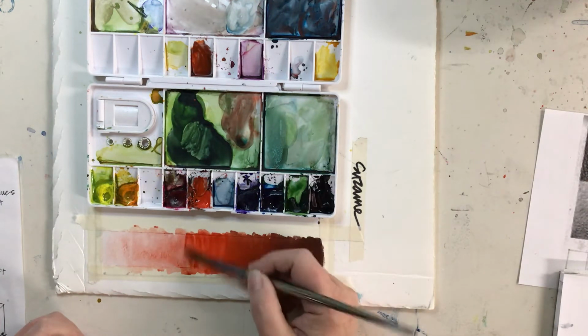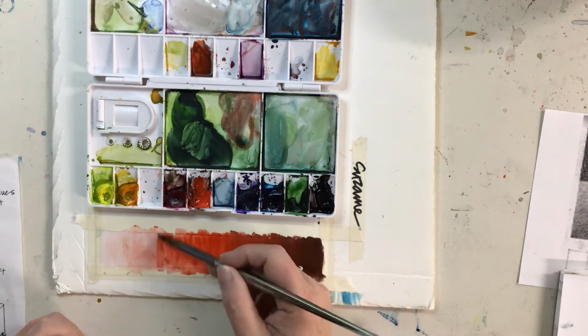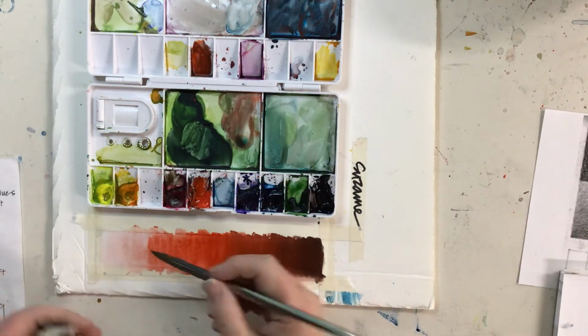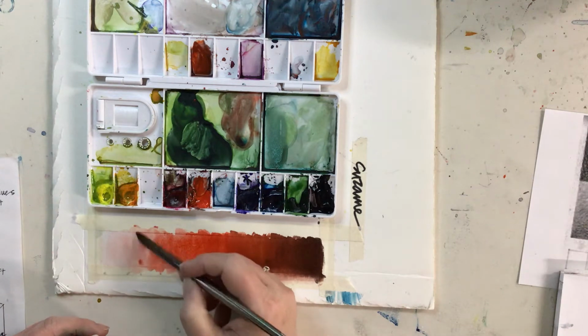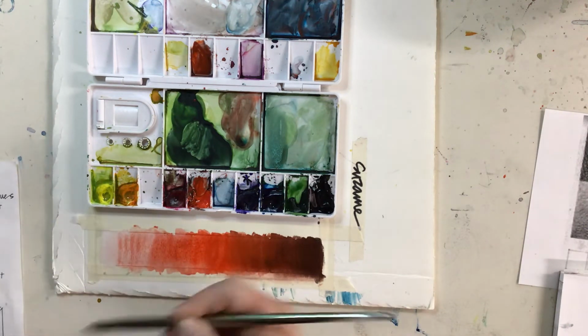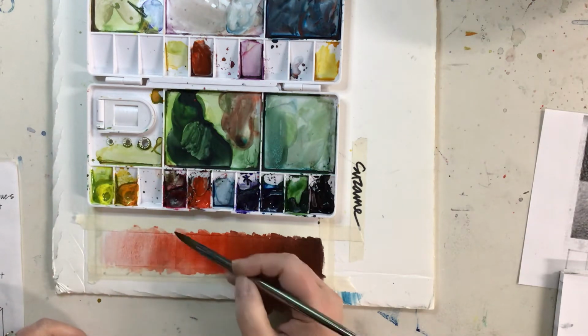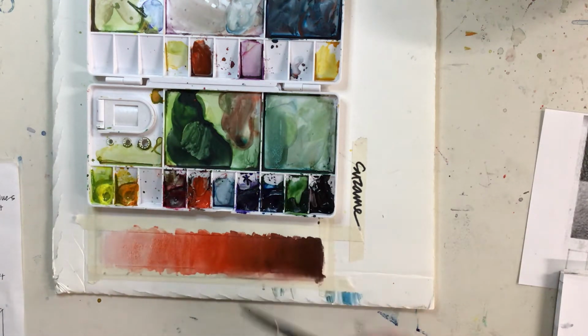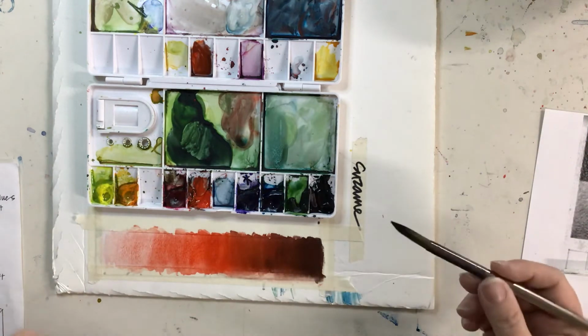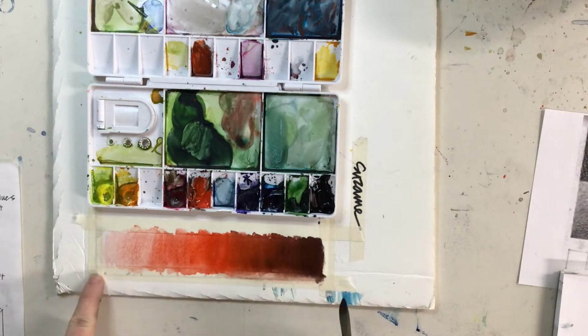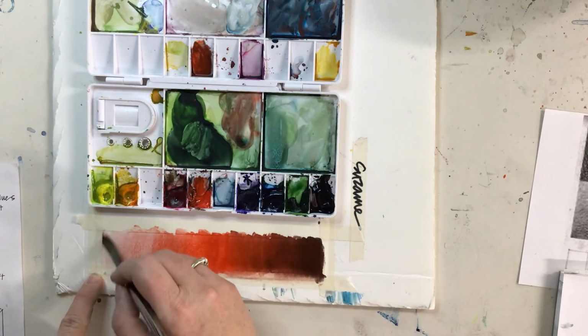I'm gonna just pull some of that down further. I'm gonna clean my paintbrush out again, squeeze it dry, and pull those lighter values down this way. So it's more about blending on your paper, right? And less about blending on your palette.